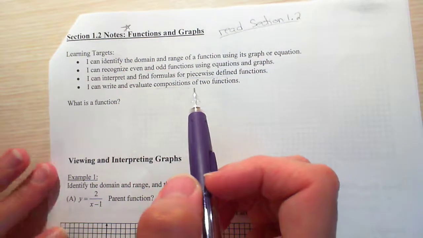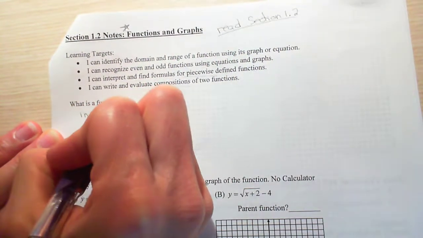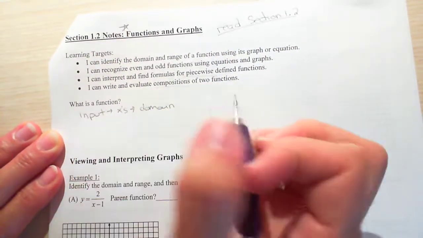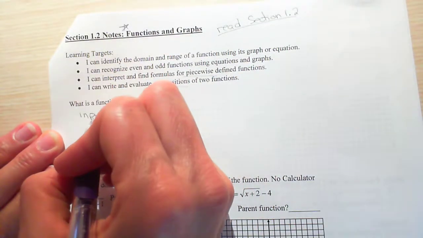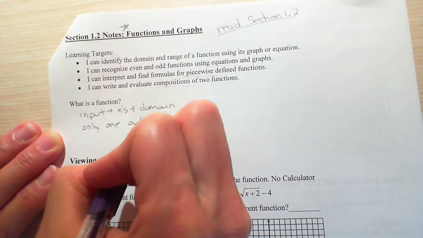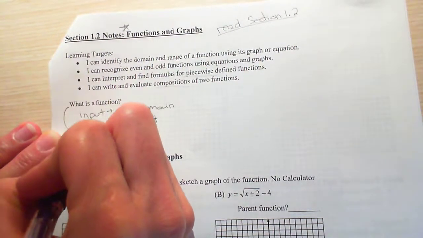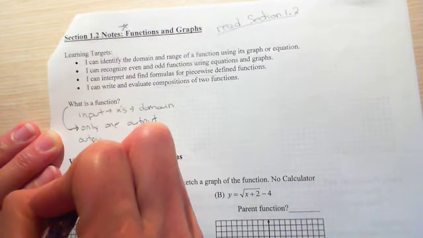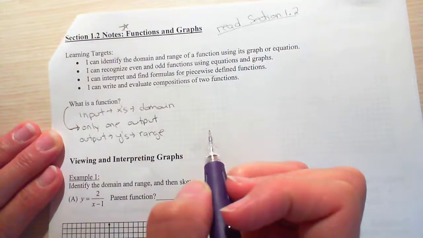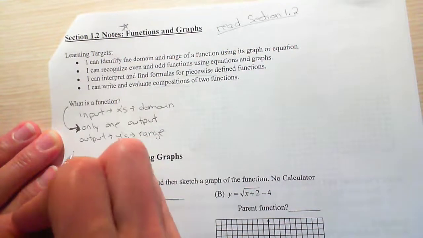So what is a function? So you have an input, which is your x's and your domain. And for a function, for every input, you have only one output. That is what makes it a function. And then you have an output, which are your y values, which are your range. So this is our first thing, only one output for each input.